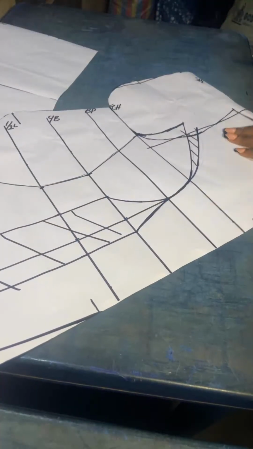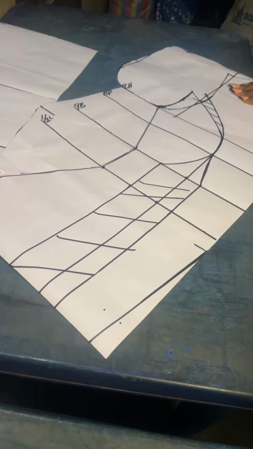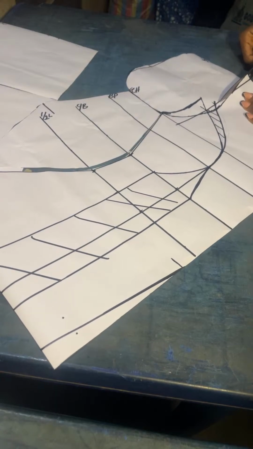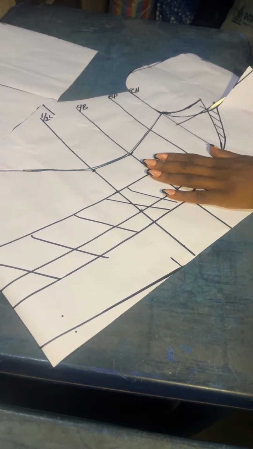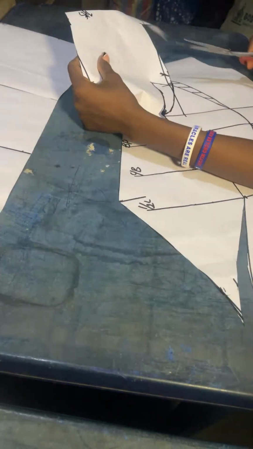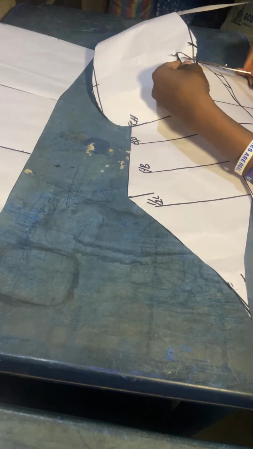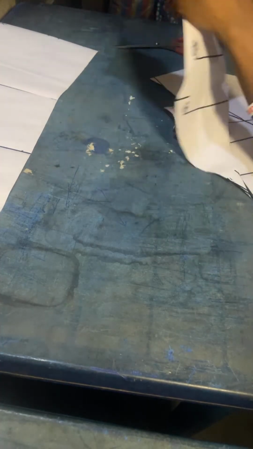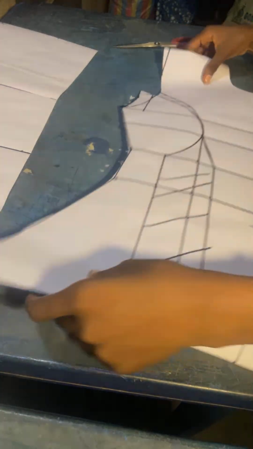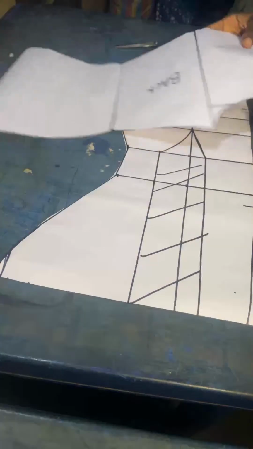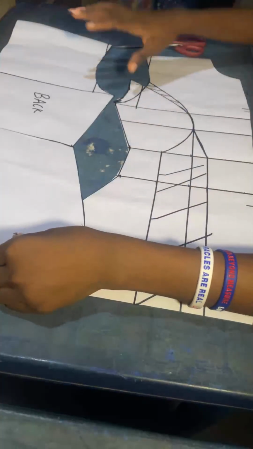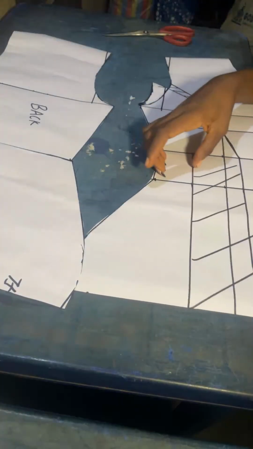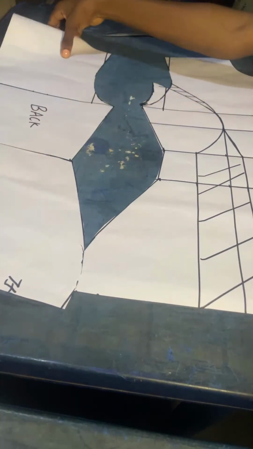So you all should be watchful and see how I'm cutting this down part, the front part I mean. You guys remember the 1 inch we added here, so don't just cut it off. Remember it. This is the front, right, this is the back. So for the front and the back, both of them, we are almost done here.